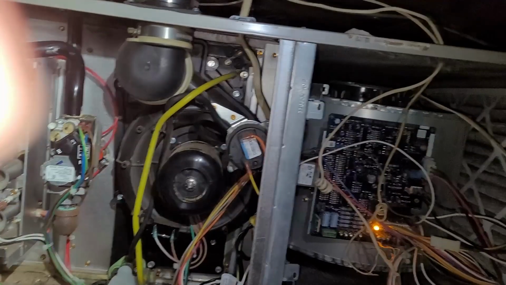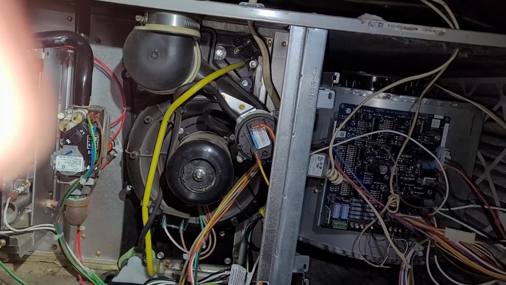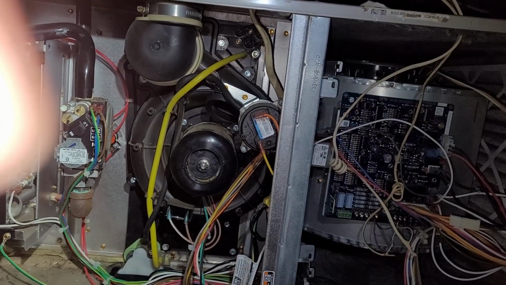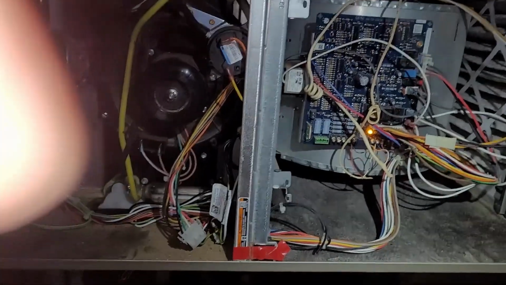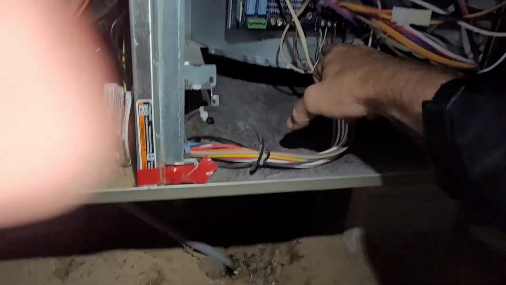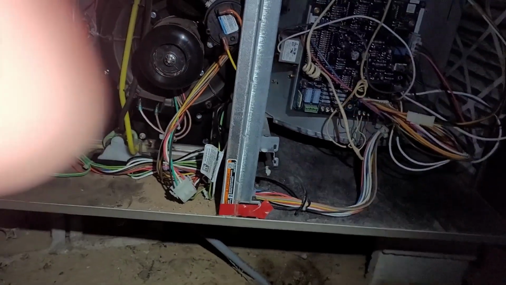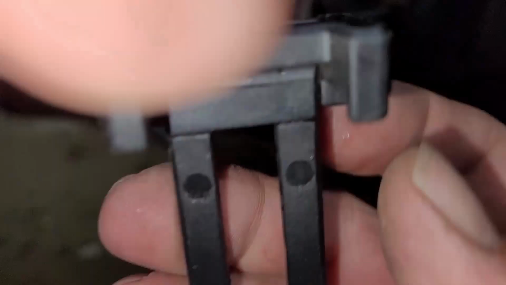Filter's clean. Let's see what we got going on. But when you get a limit lockout, I think the 24 volts on that terminal strip goes dead.